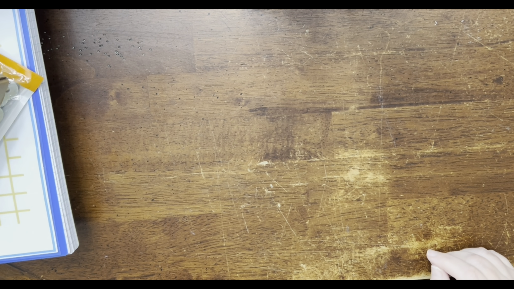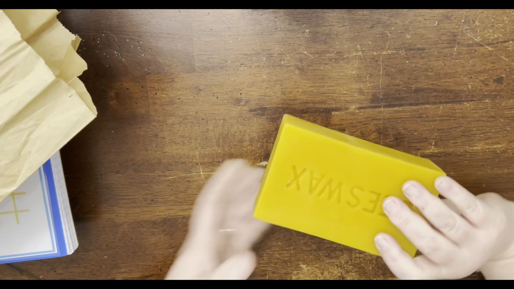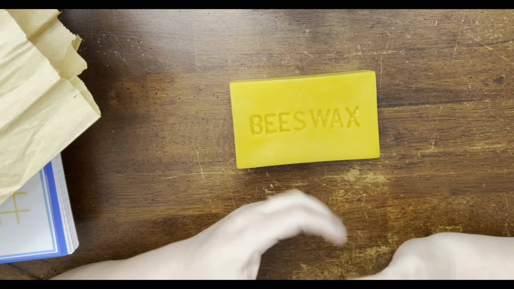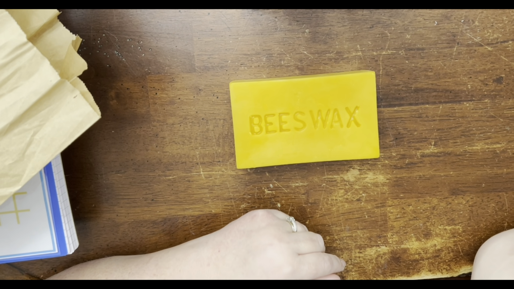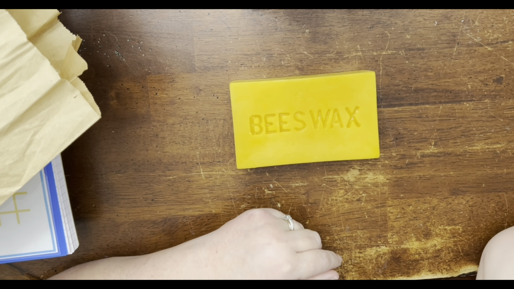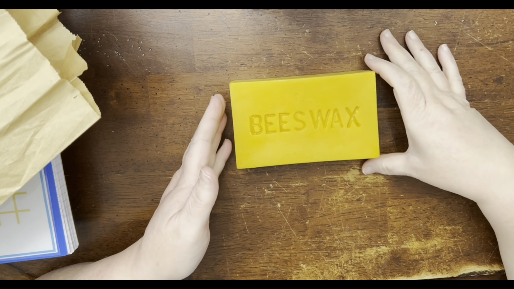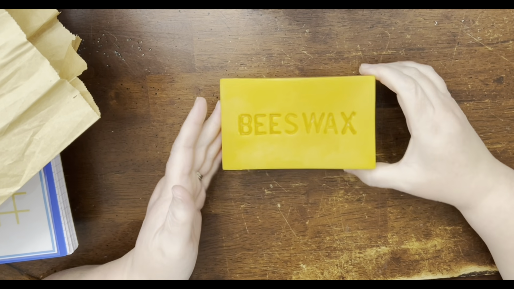And we went to a semi-local bee farm, and we got a block of beeswax. I had originally thought we would do melt and pour beeswax candles, and then I kind of realized I don't think I'm that mom. So I think we're just gonna do the rolled candles. But this is also just really cool for him to see.